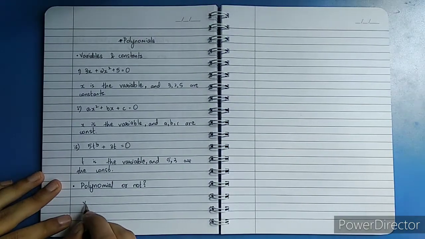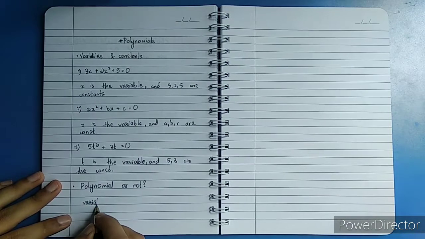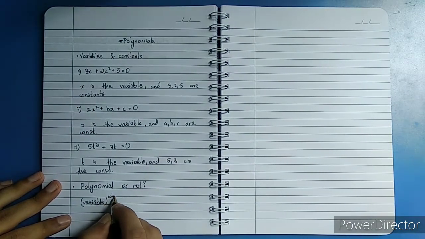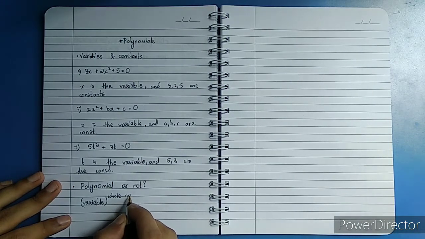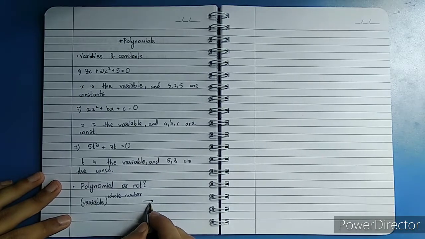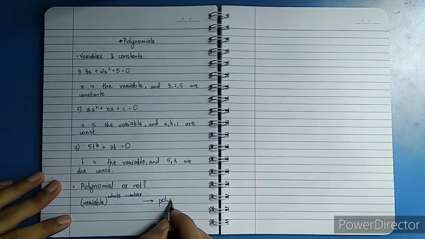Whenever a variable is raised to a power that is a whole number, then this gives a polynomial.